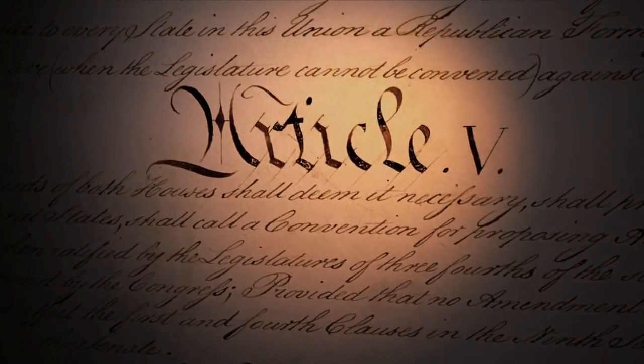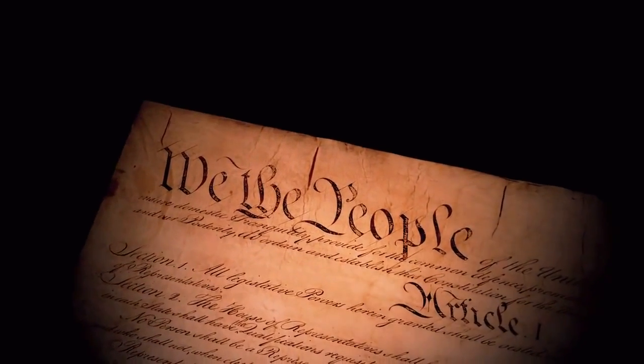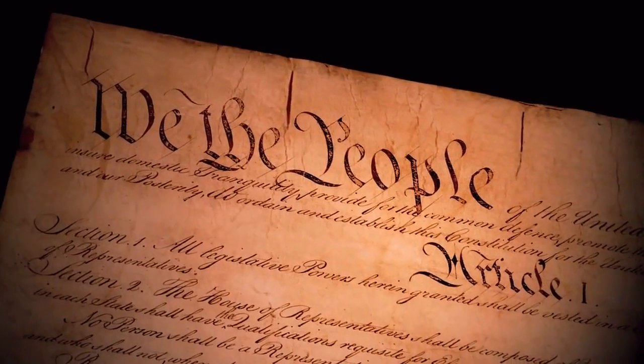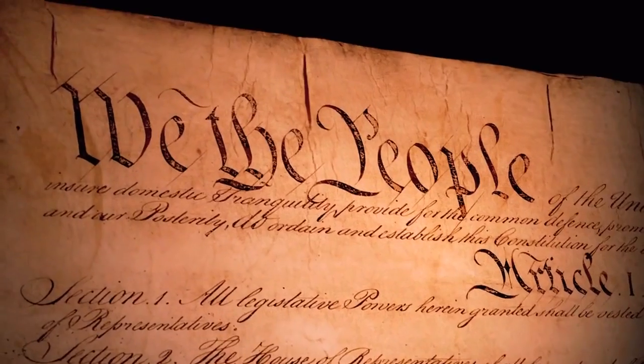One of the solutions the framers decided upon can be found in Article 5, which gives state legislators the authority to call a convention that bypasses federal legislators to amend the Constitution. That gives we the people the opportunity to make some long overdue structural adjustments. Maybe term limits would be a good place to start. Here's how the process works.